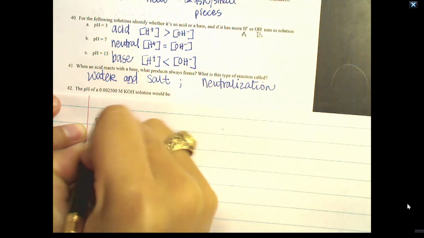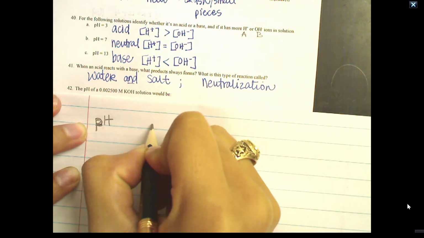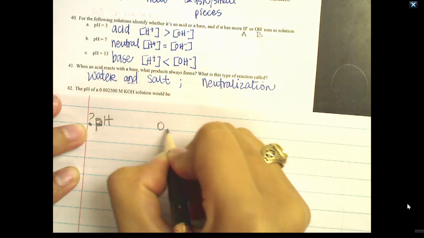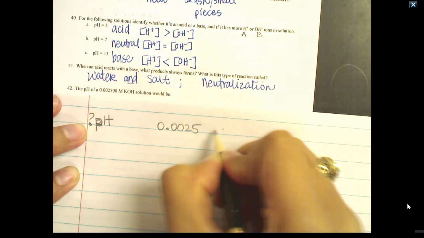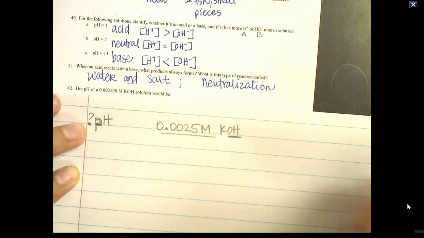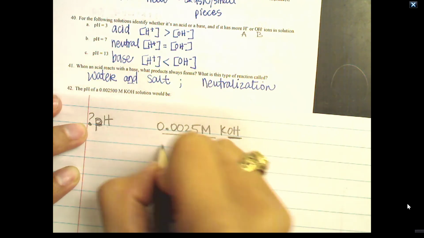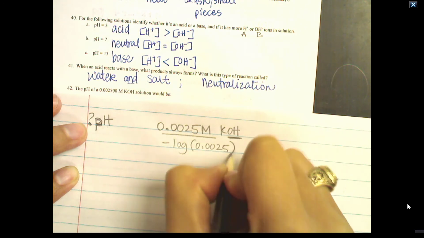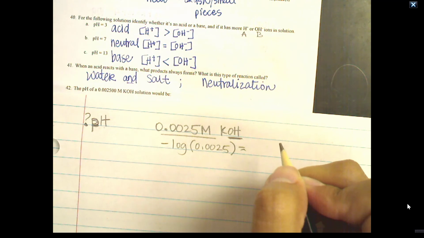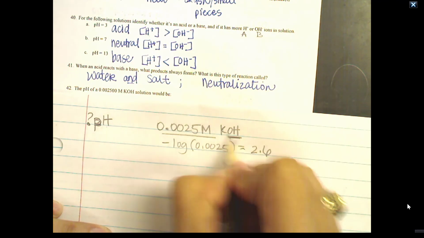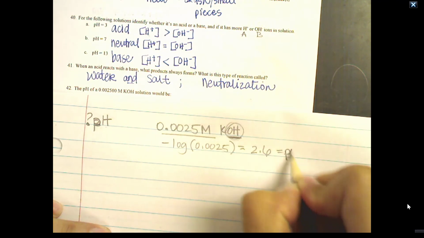The pH of a 0.025 molar KOH solution. So we're looking for pH, but we're given 0.025 molar KOH. If you look, this number is OH, and we want pH. So when we take the negative log of this number, 0.025, we get 2.6. But because this is OH, this is not the pH, this is the pOH.